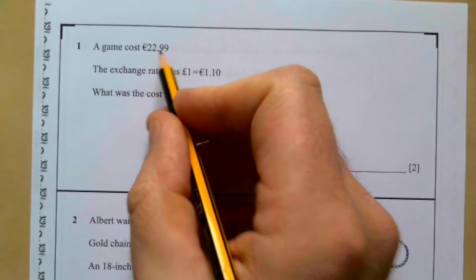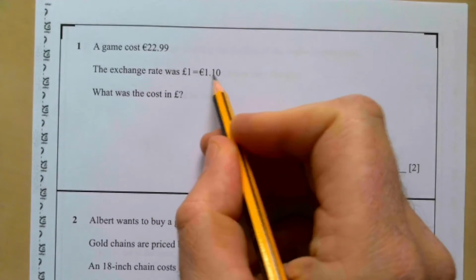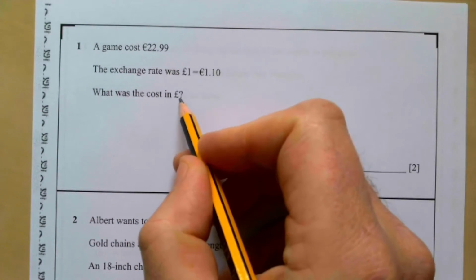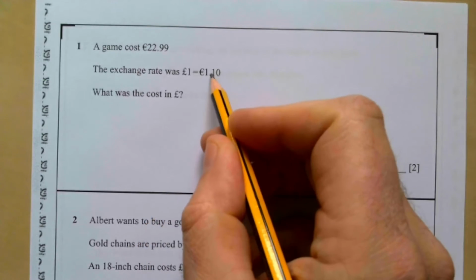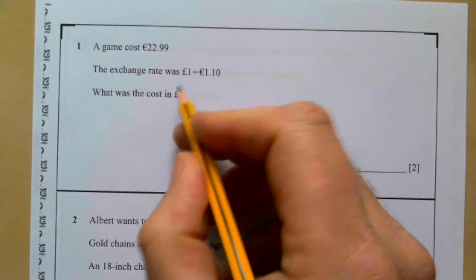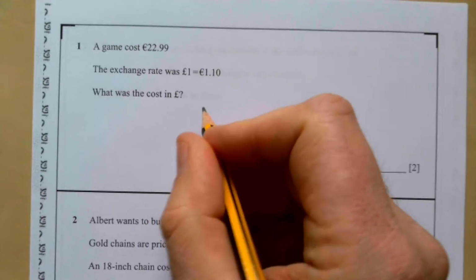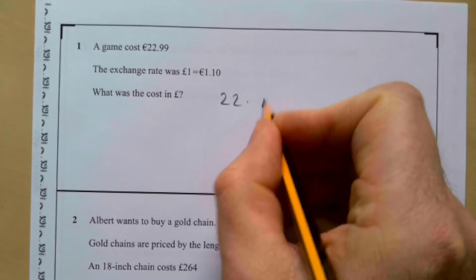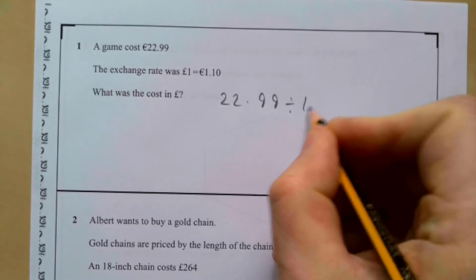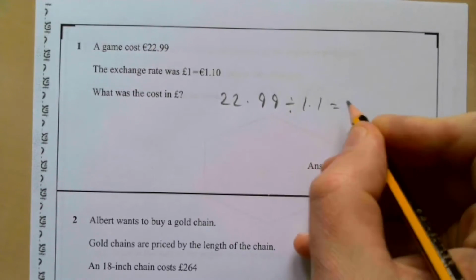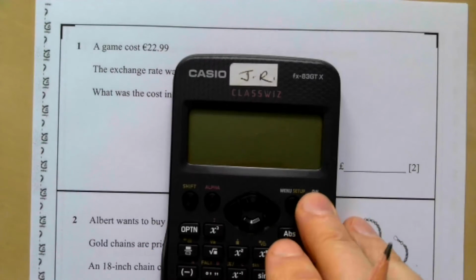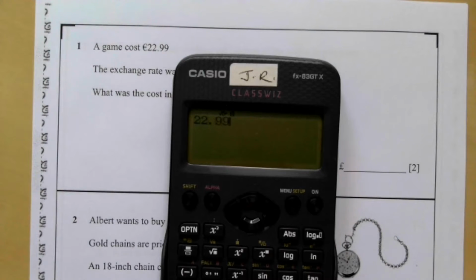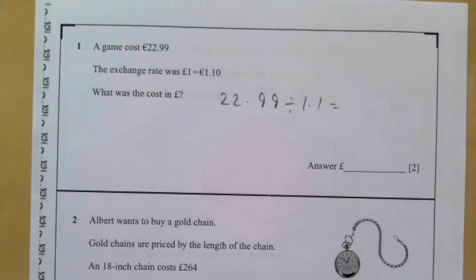A game costs €22.99. The exchange rate is €1 to £1.10. What is the cost in pounds? Because there are more euros than there are pounds, we're going to need to divide by 1.1. So our calculation is going to be 22.99 divided by 1.1. And that gives us £20.90.